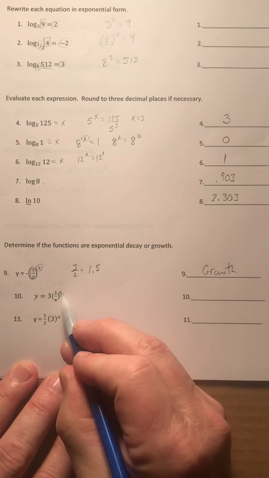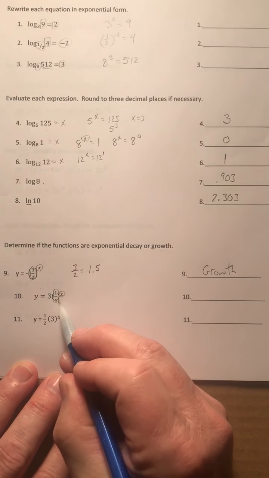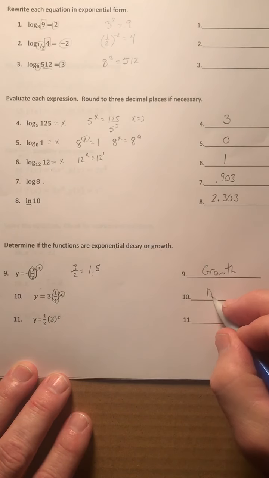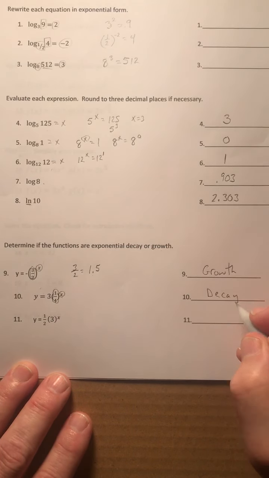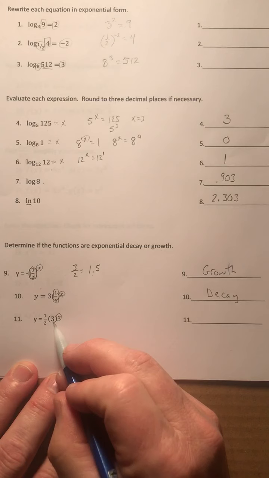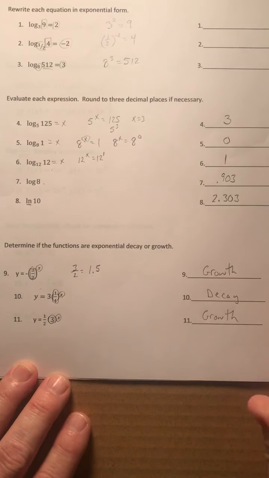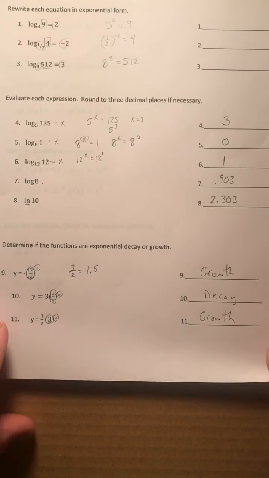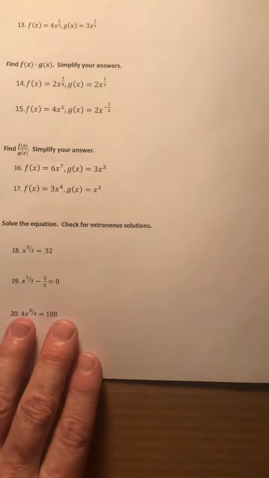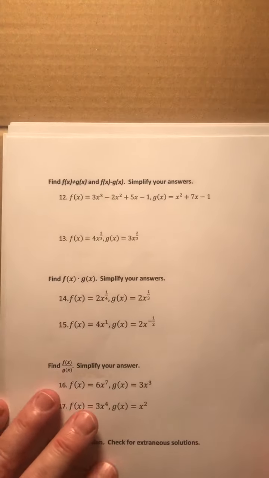All right, here's our x. Beside it, we have 1/4. 1/4 is less than 1, so it is decay. Here's our x. Beside it, we have a 3. So that 3 is bigger than 1, so that one is growth. All right, and that's the first page. All right, second page.